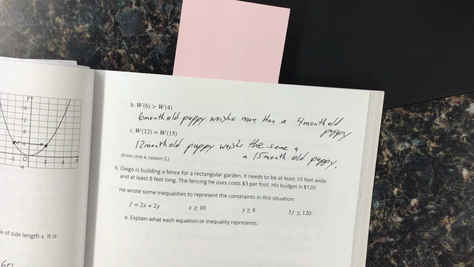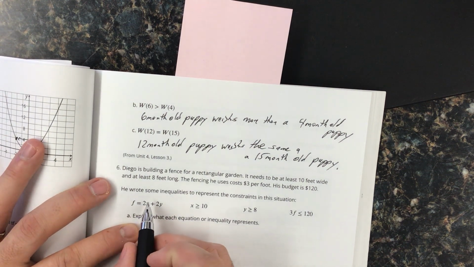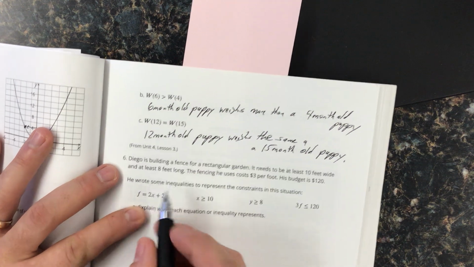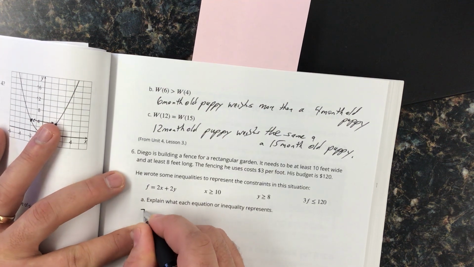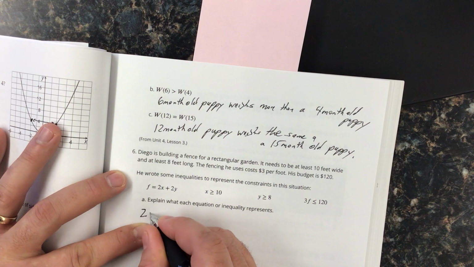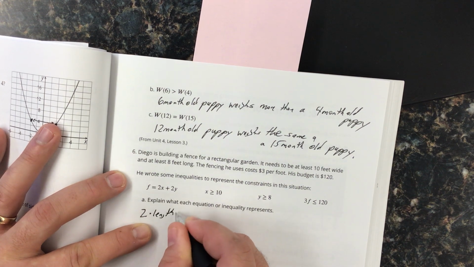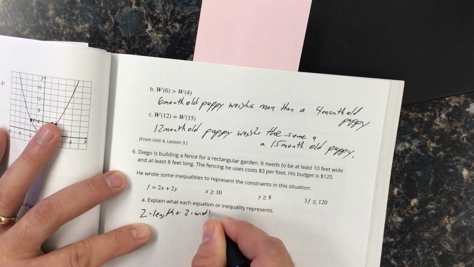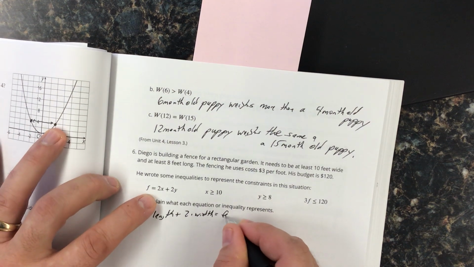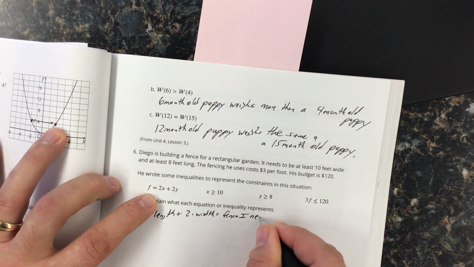Question number 6, explain what each means. Equation or inequality. Looks like we are talking about a perimeter of a fence. So 2 times the length plus 2 times the width equals how much fence I will need, the perimeter.